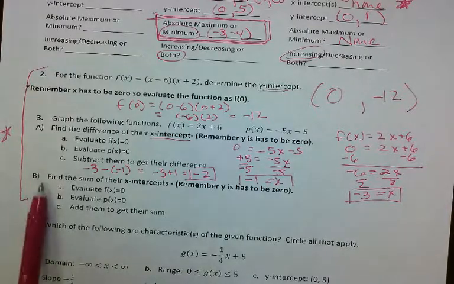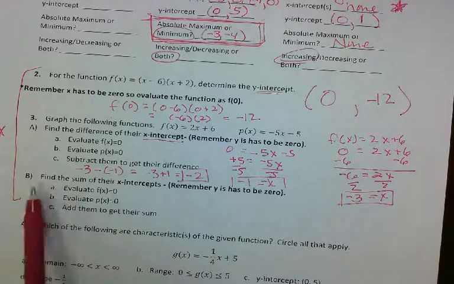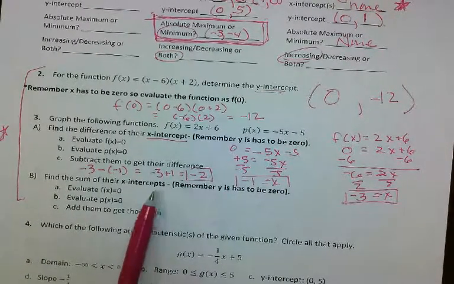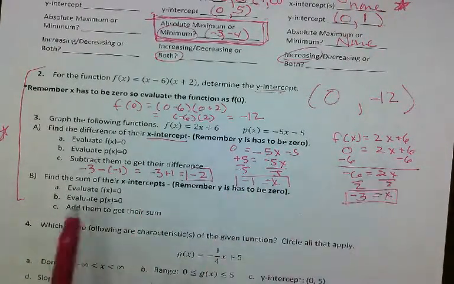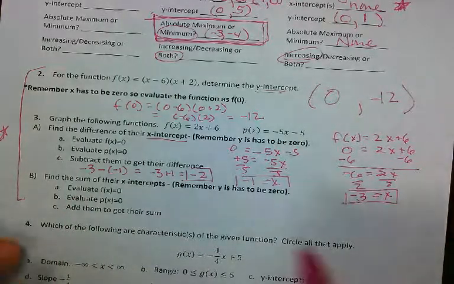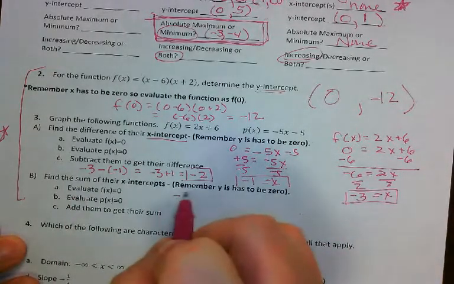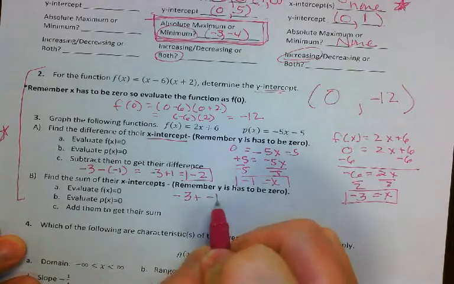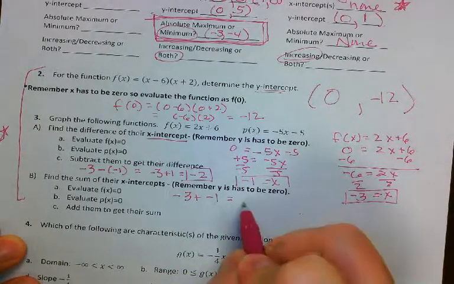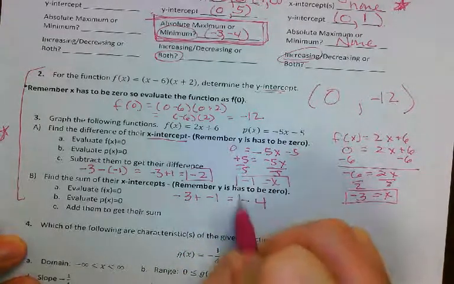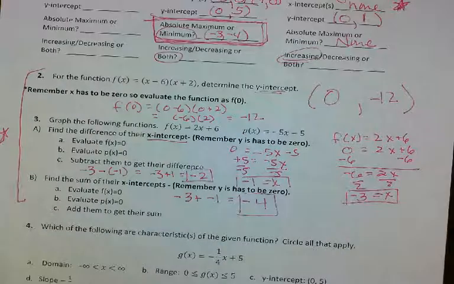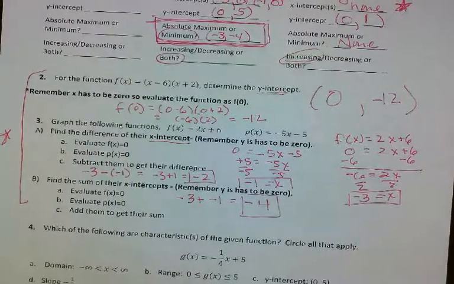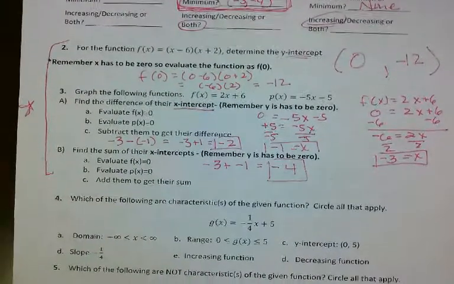Okay. Now, problem B says the same thing. Find the sum of their x-intercepts. Well, the nice thing is we've already solved for their x-intercepts, and they just want me to add them together. So if I have a negative 3 plus a negative 1, then my answer is what? Negative 4, okay? I don't have to worry about changing anything, okay? So again, definitely something you guys will see, okay?